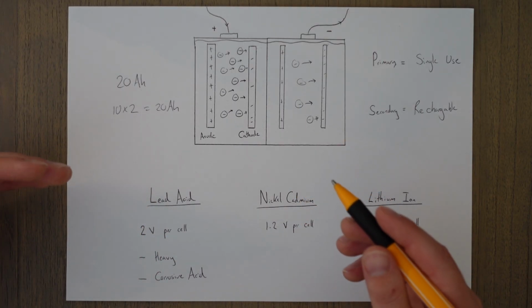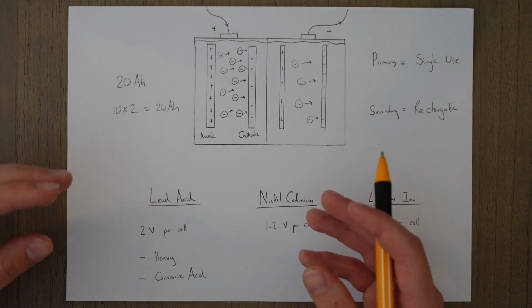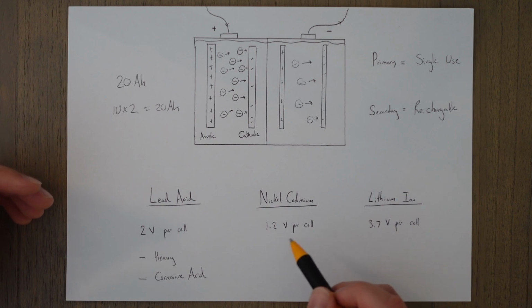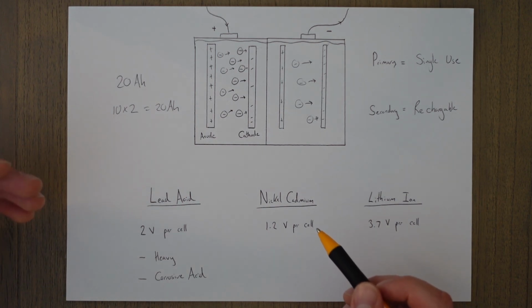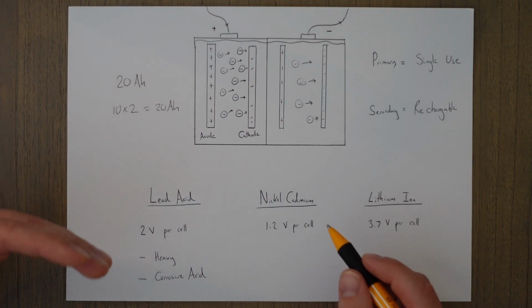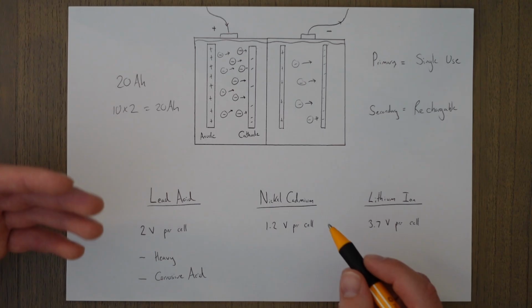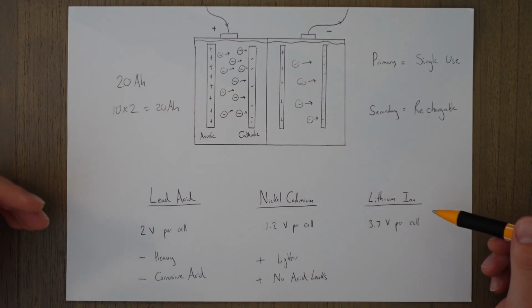They're both submerged in a potassium hydroxide gel, and this substance isn't as reactive, so only about 1.2 volts is produced per cell. However, these batteries are lighter, more stable, and they don't come with the risk of acid leaking out onto key components of an aircraft.